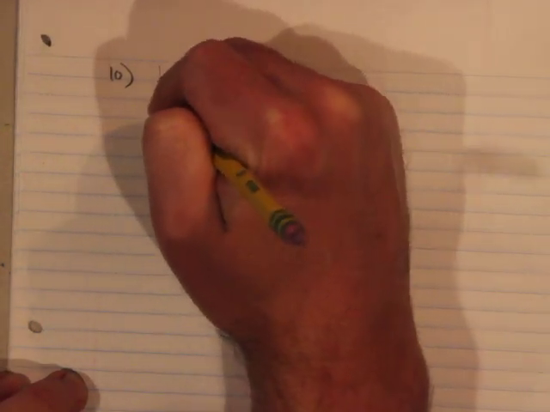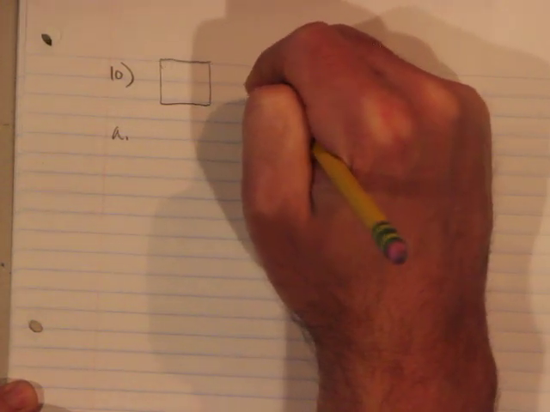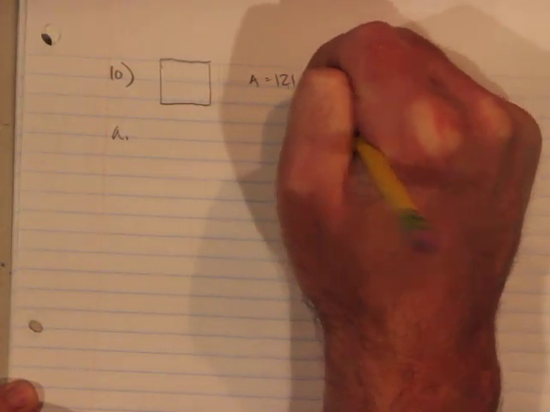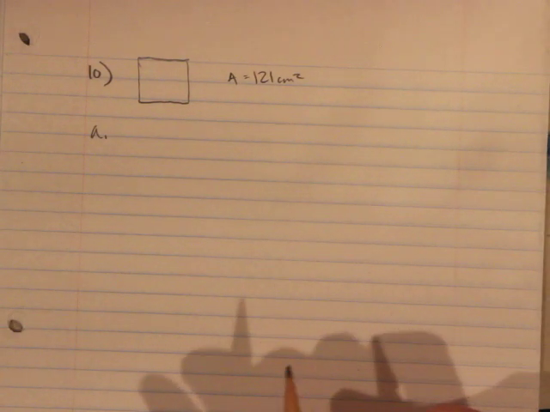Darius drew a square on grid paper that covers 121 centimeters squared. In which unit is the side length measured? Okay. Now, instead of answering that question, we're going to start with A. And we know that the area of this square is 121 centimeters squared. A says write an expression to find the side length.